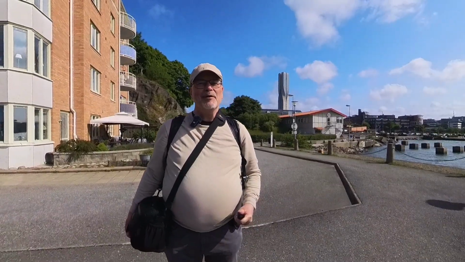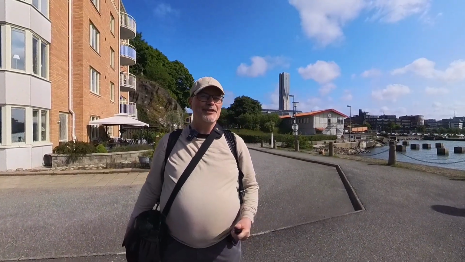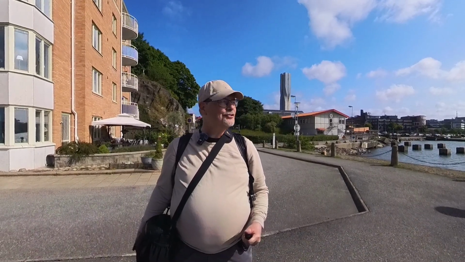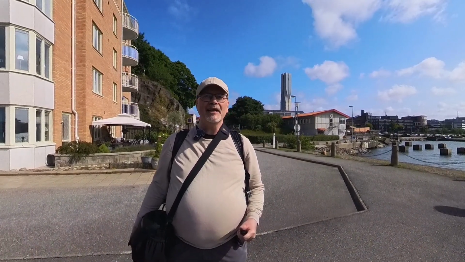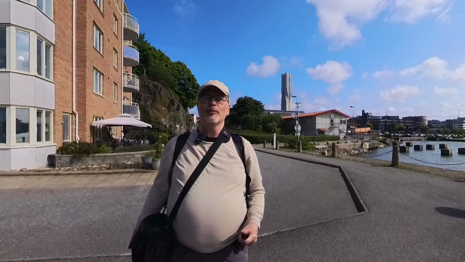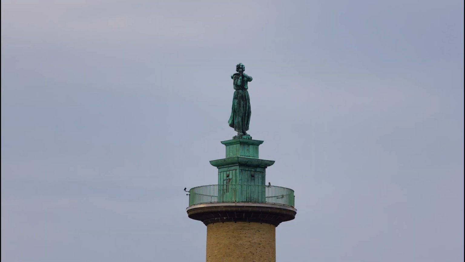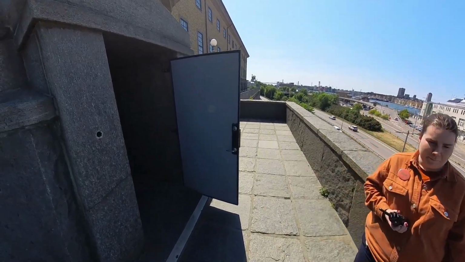Hi, I'm at Lindholmen in Gothenburg. I'm standing near Göta Canal, a river, and across the river we have a tower, the Sailor's Tower, and I'm going to go up there to shoot a panorama. The tower is 69 meters high, so it's quite a view from there. And the panorama, well, that will cover the area where I'm standing right now.